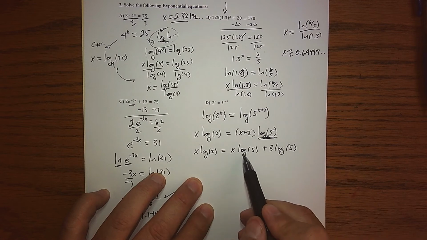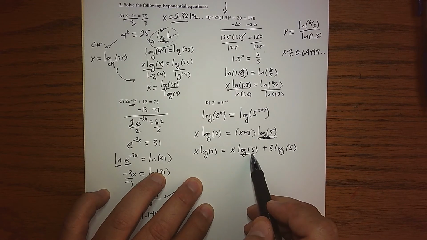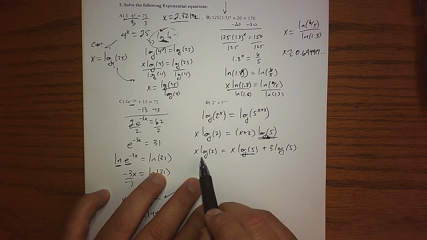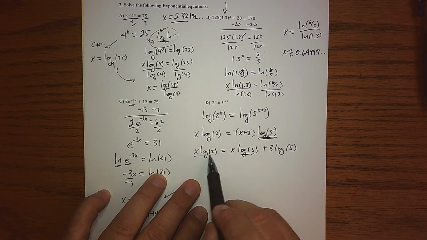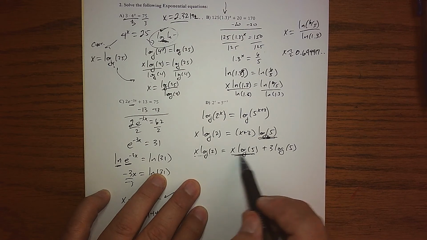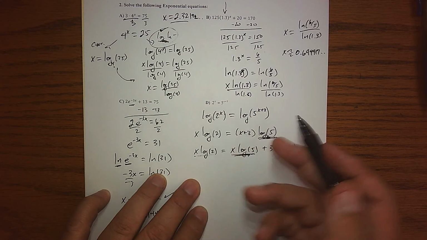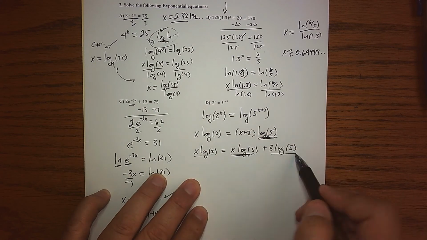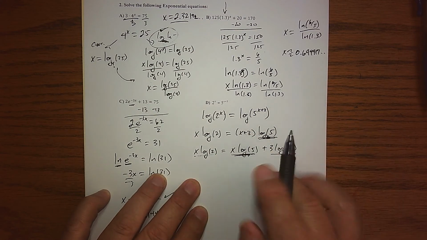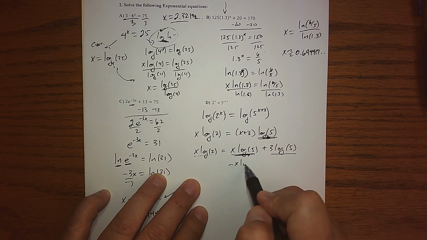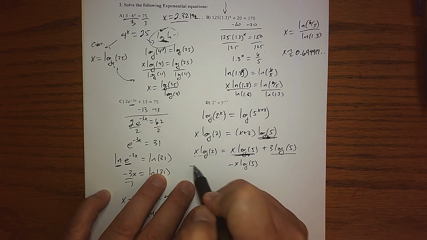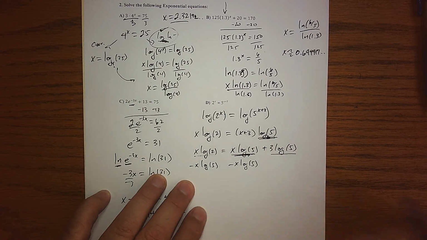All right, and then here what you've got to remember is this represents a number. It's not a nice number, but it's a number. And what I have is a term with x on this side and a term with x on this side. So what we usually do is collect all those x terms to one side and keep the non-x stuff to the other. So I'm going to start by subtracting x log of 5 from both sides.